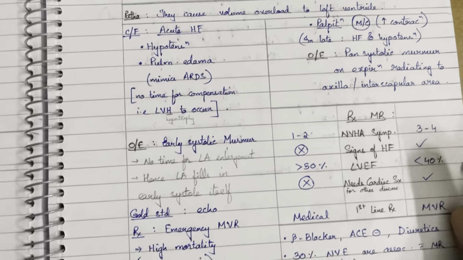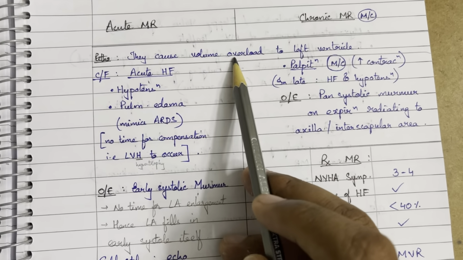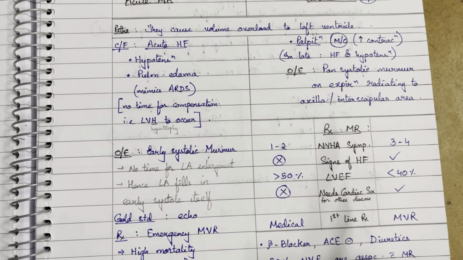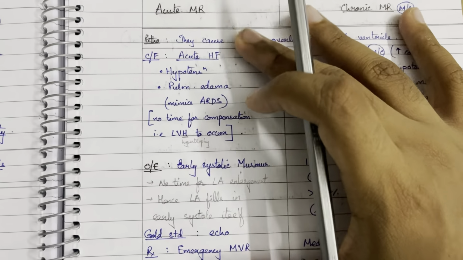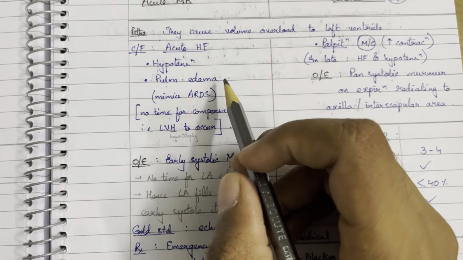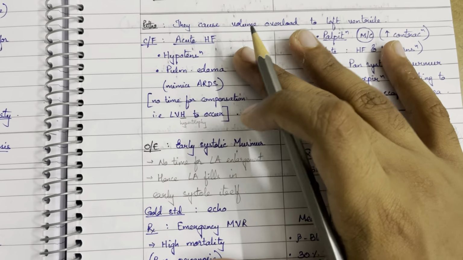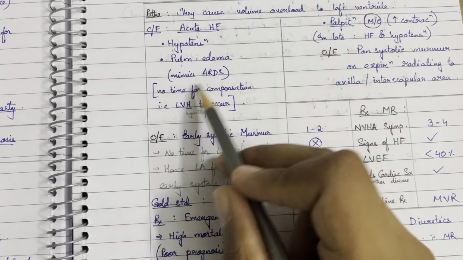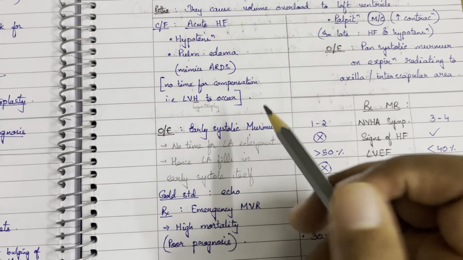Okay. So again, there is volume overload to the left ventricle. A lot of blood is immediately filling into the left ventricle. See, acute clinical features, you'll have acute heart failure. So hypotension, pulmonary edema, left heart failure findings, you will have orthopnea, PND, all this. Because there is no time for compensation for left ventricular hypertrophy to occur.